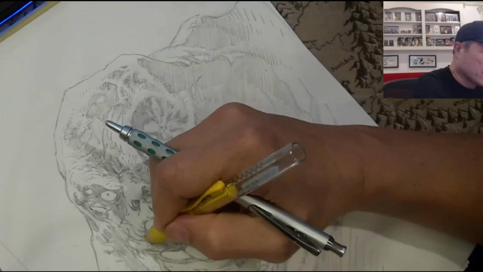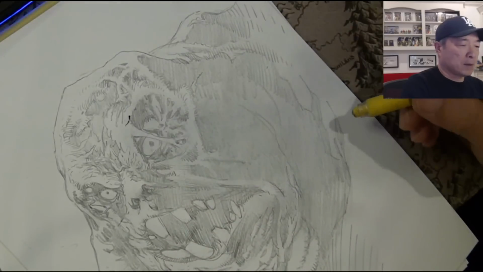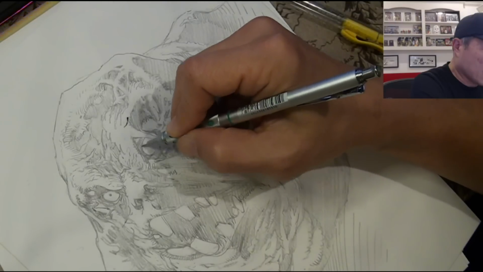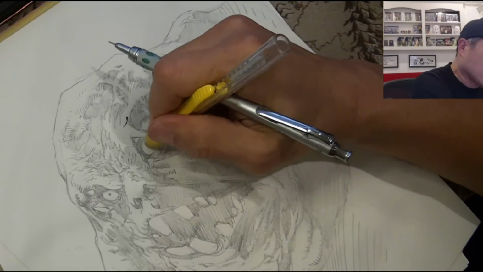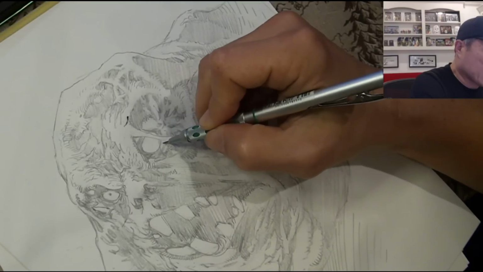I think maybe one more tooth right there. Around her eye.